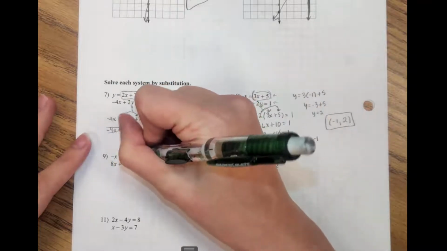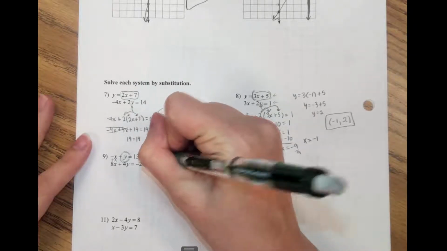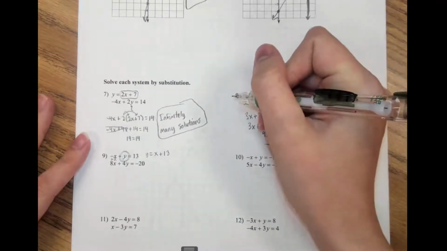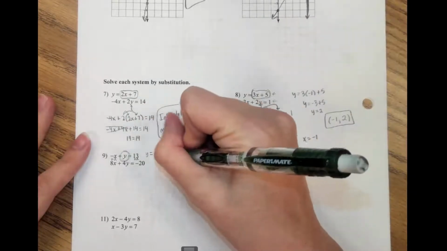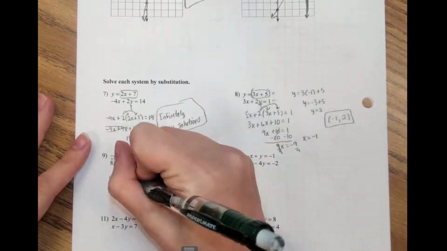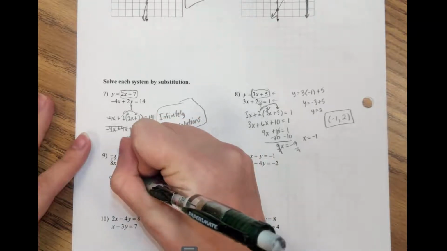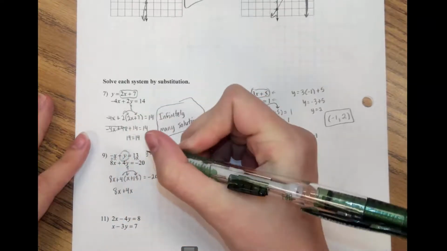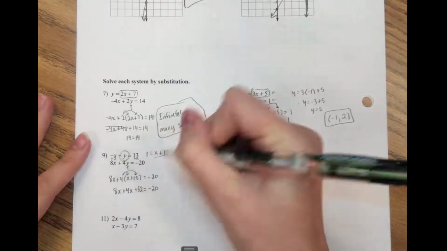So if I decide to solve for this y, I just need to add the x over. This is like how we solve for y whenever we're getting y equals mx plus b, like we did in the first section. So I add the x over and get x plus 13. And then I take this and I plug it in where the y is. So 8x plus 4 times x plus 13 equals negative 20. I need to distribute. 4 times 13 is 52. Make sure you don't forget to distribute all the way.